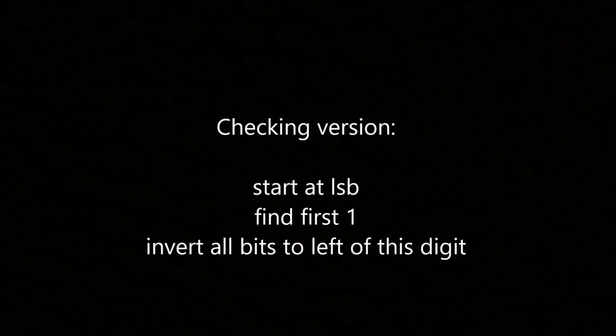The checking version is starting with the least significant bit, finding the first one, and then inverting all the bits to the left of this digit.